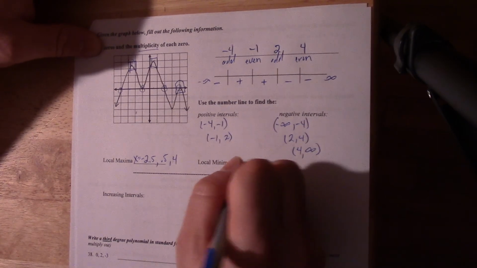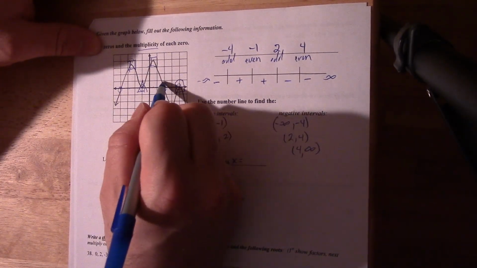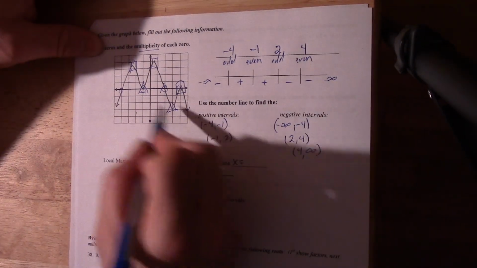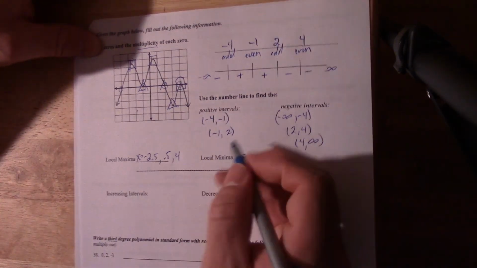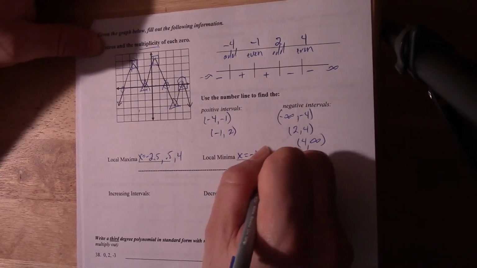The minimas will occur here. Let me see how I can maybe put a triangle on my minimas. Oops, not there. Here. Okay. So I've got two minimas. That's the bottom of hills. The bottom of hills, not there. That's a 0. X will then be -1, and it looks like 3.